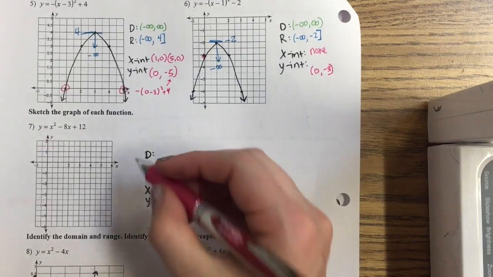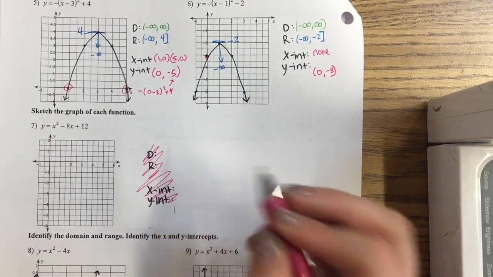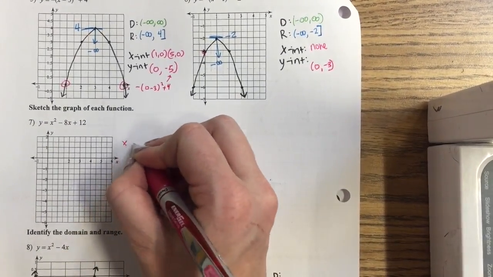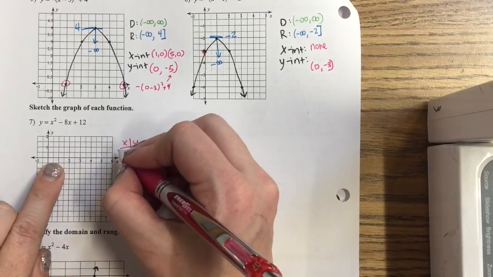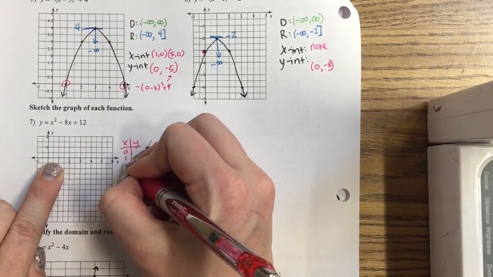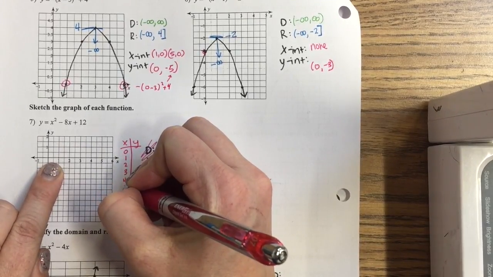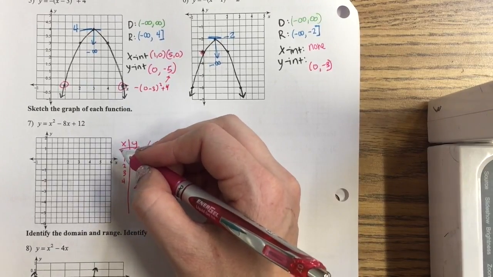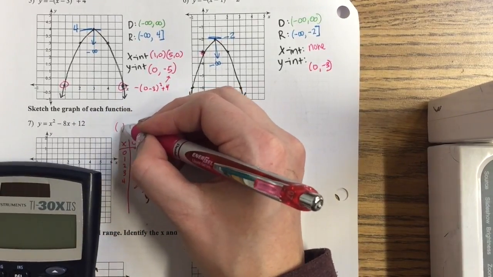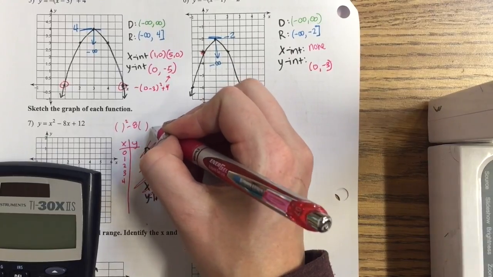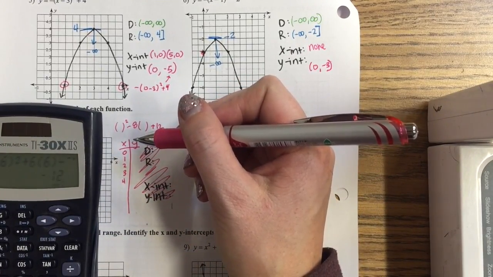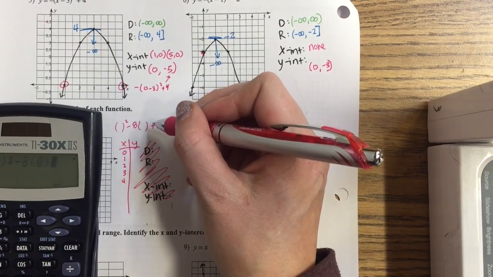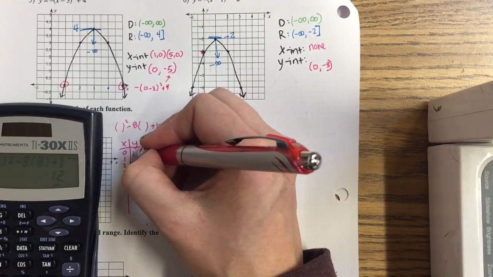On example 7, the graph is not there, so we are just going to graph it. You don't have to identify. I'm going to plug in the numbers that are on my number line for x. So 0, 1, 2, 3, 4. We'll see if those work. So I would do parentheses squared minus 8, plug in plus 12, 0 squared minus 8 times 0 plus 12 is 12.